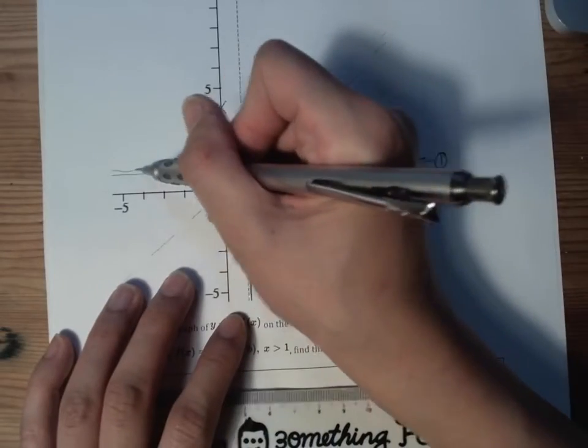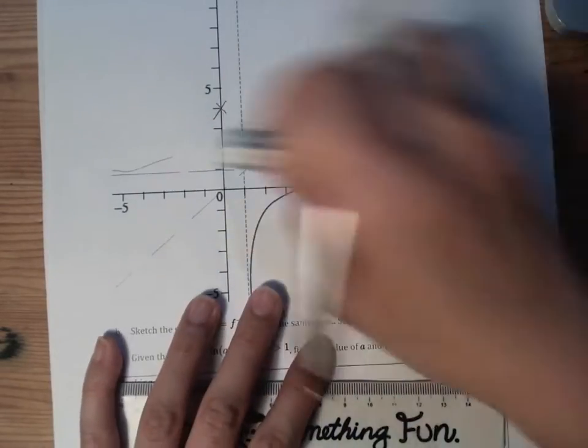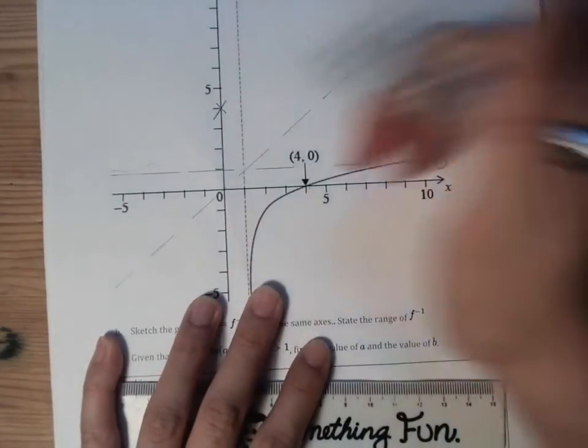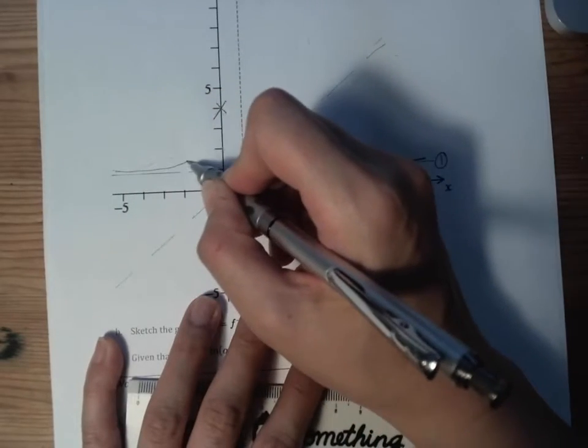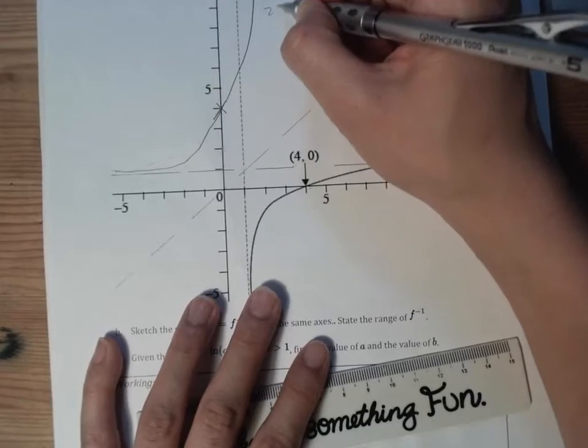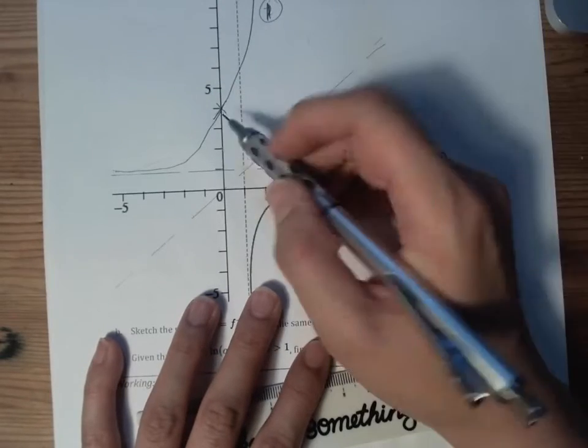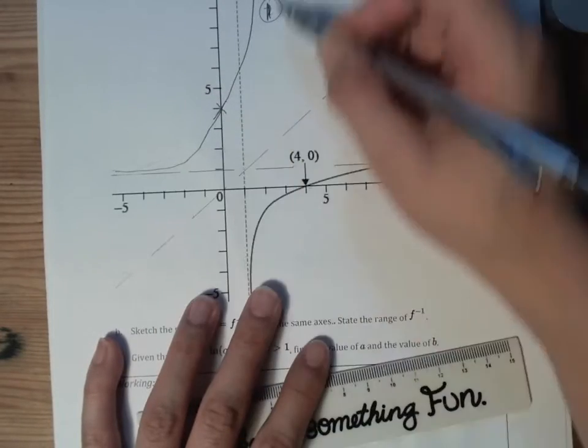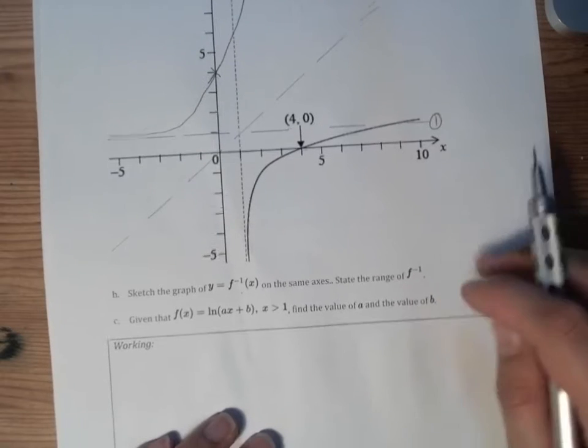Now I just sketch it. It's a bit ugly here, sorry. As long as it doesn't touch the end, and then it goes up, that will give you another 1 point. Make sure you have the point here and the asymptote goes through. Then you got 2 points.